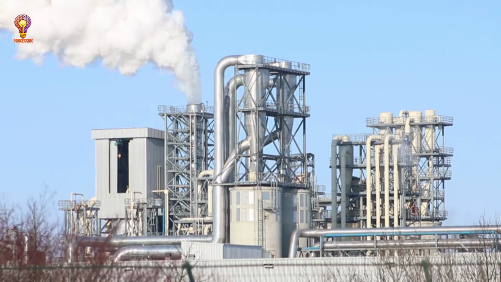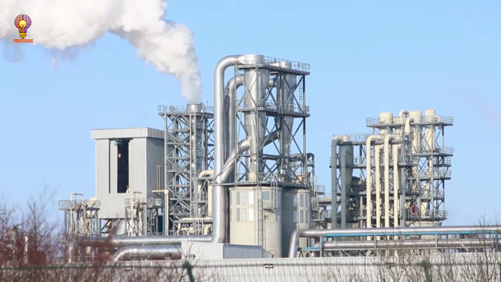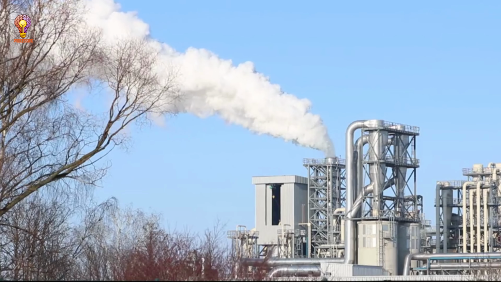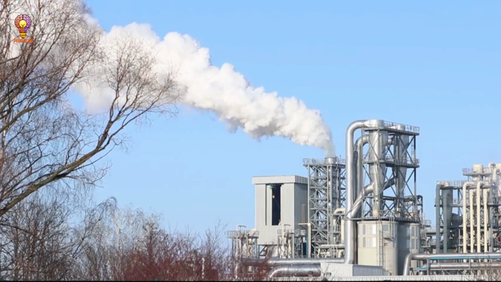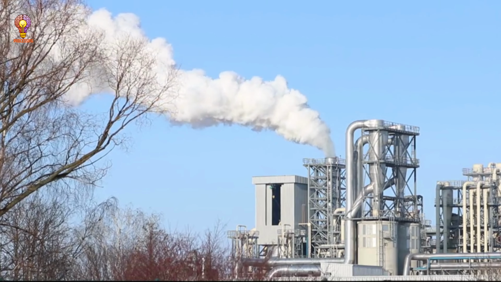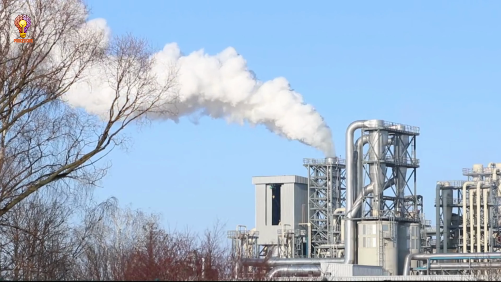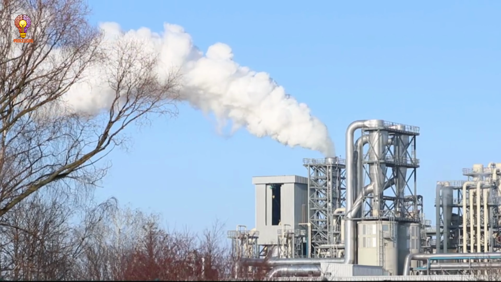Carbon capture technologies are being tested to capture CO2 emissions from steel plants and store them underground or use them in other industrial processes, such as producing chemicals, synthetic fuels, or building materials.